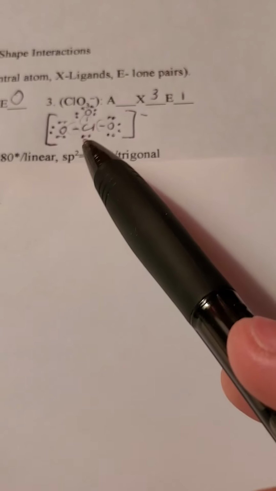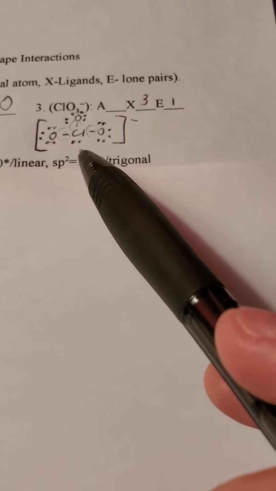Then for this one, there are just 2 electron groups, 0 lone pairs, and 1 A. And then for this one, it is 3, as you can see, and 1 lone pair. So it'd be 3 for the X and 1 for the E. Alright.